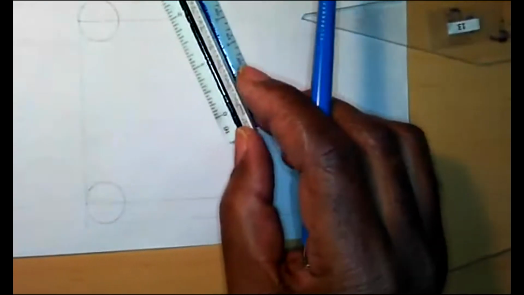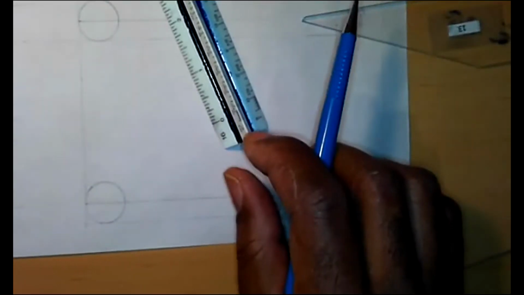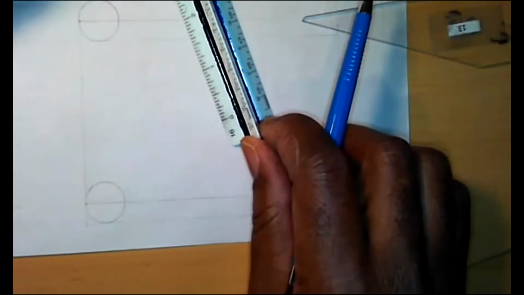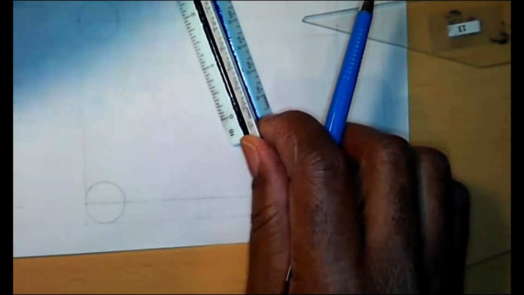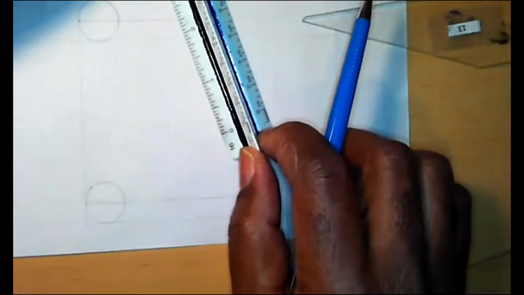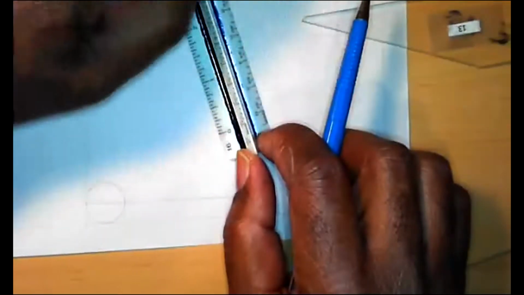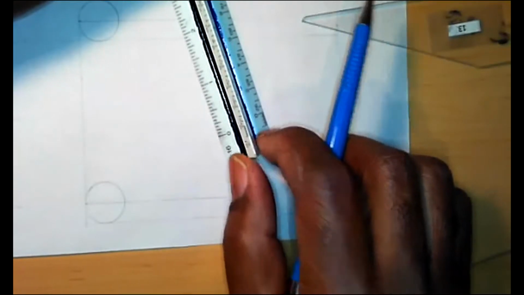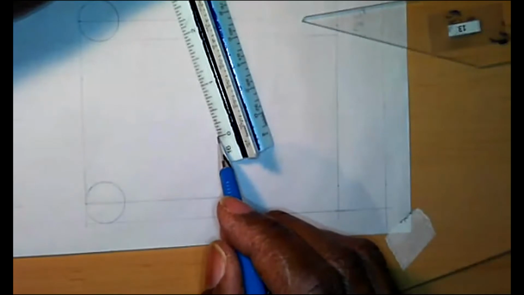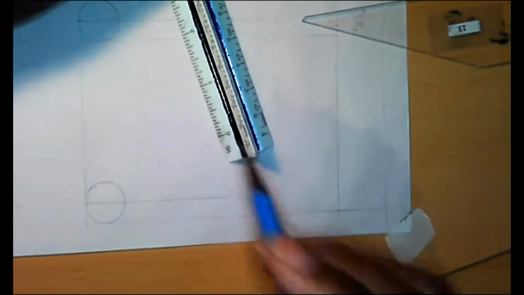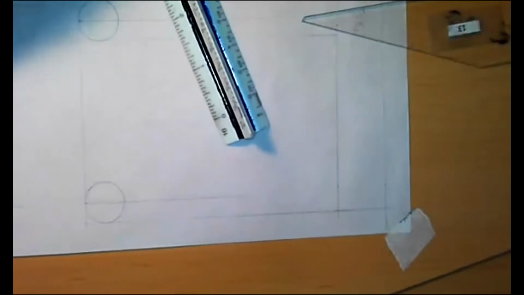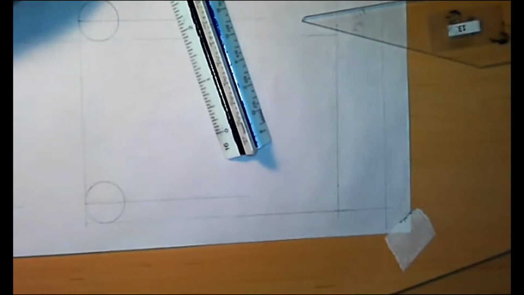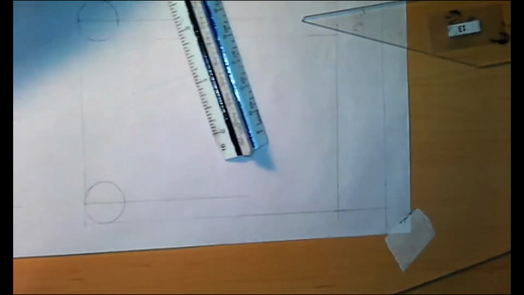So you see how I'm placing my scale perpendicular to 15 degrees, and I need a line that's going to be 1 inch and 1/4 apart. There's my 1/4, my inch. So this is where my other line should be, right here. Again, I'm placing the scale perpendicular to the angle of the line, so I can get a true measurement.